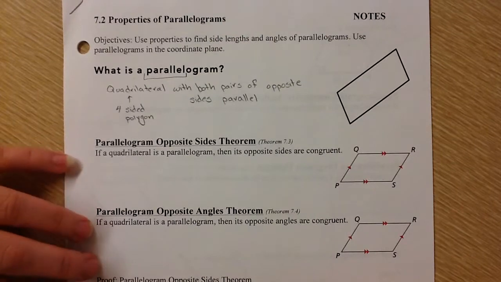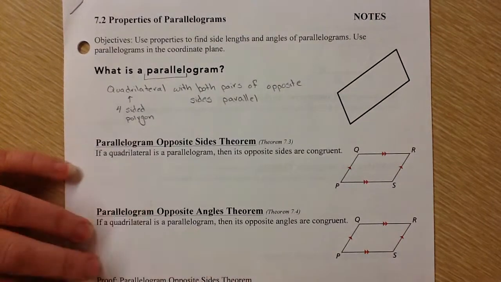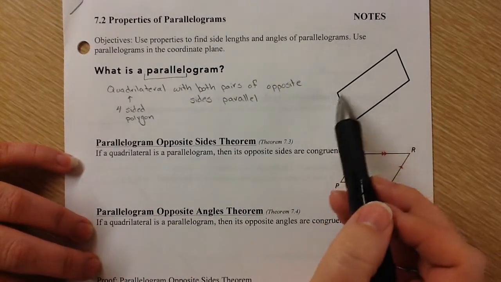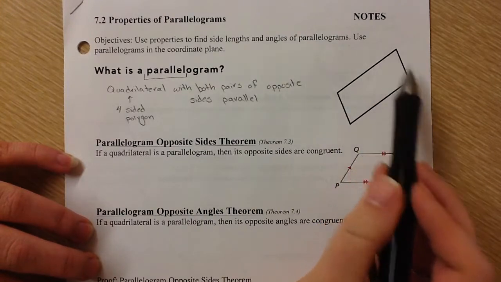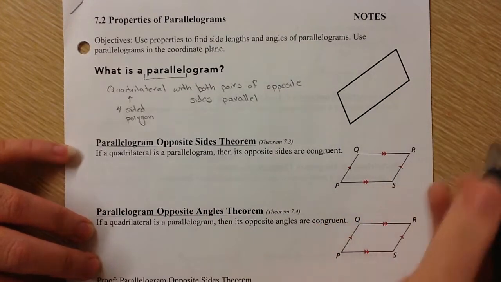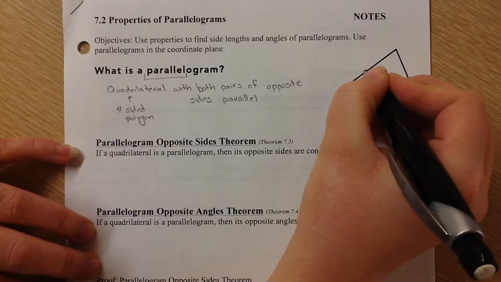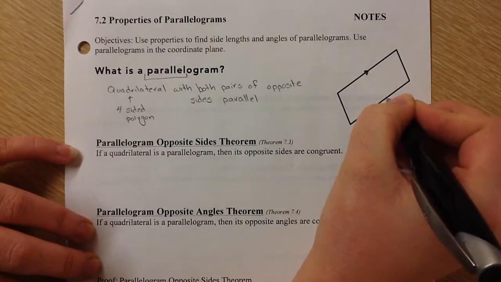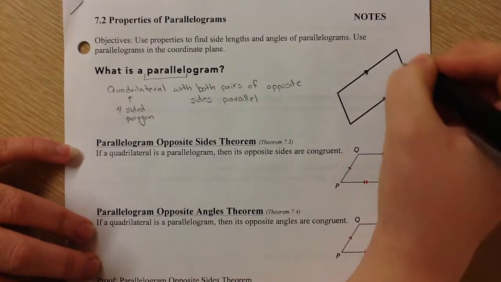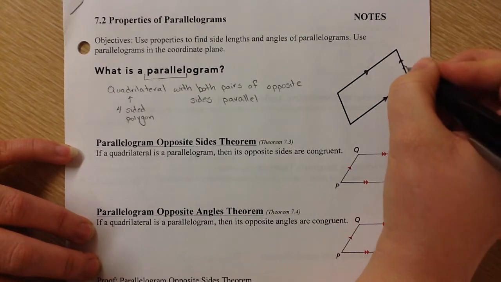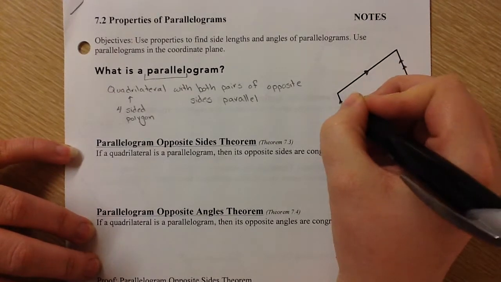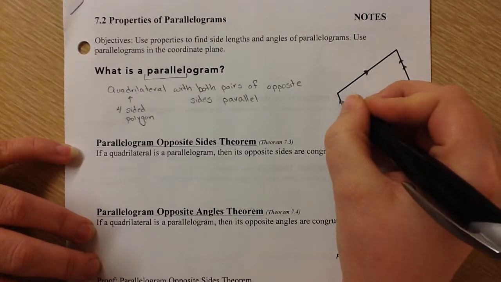Okay, so now that we're talking about our parallelogram, if I wanted to denote to a reader, anyone reading my paper, that this is in fact a parallelogram, I would need to mark parallel. So I would need to mark this side parallel to this side, and then this side parallel to this one.